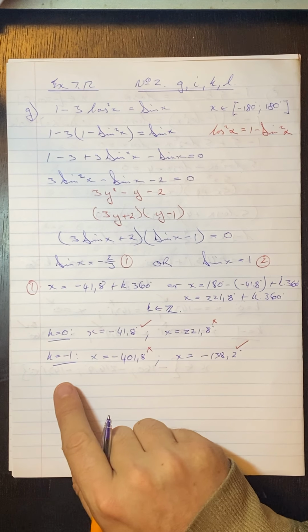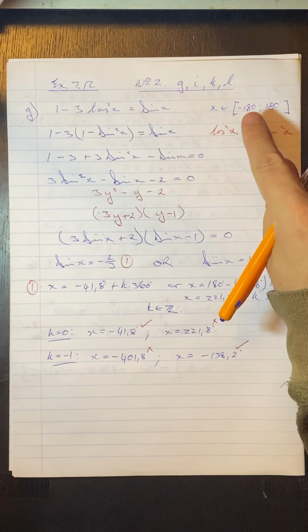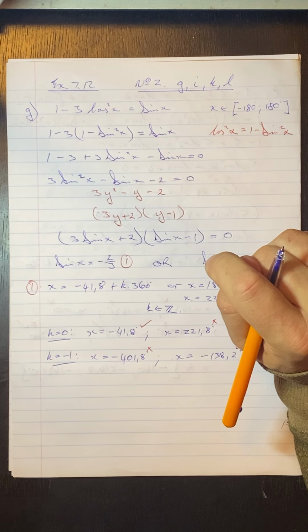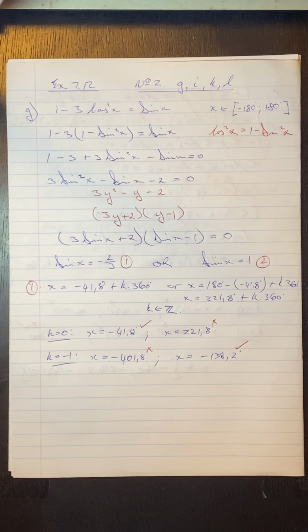Now, grade 11s, there's no point going k equal to minus 2. It's going to be too big. We're going to be outside our interval there. So I'm going to leave that one for now. Now I'm going to go for number 2.